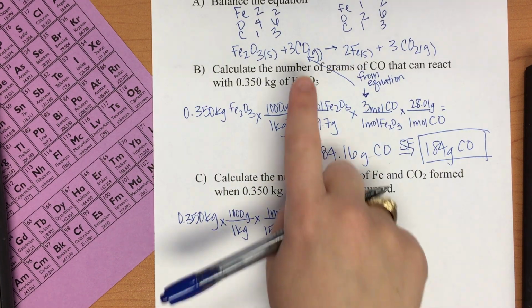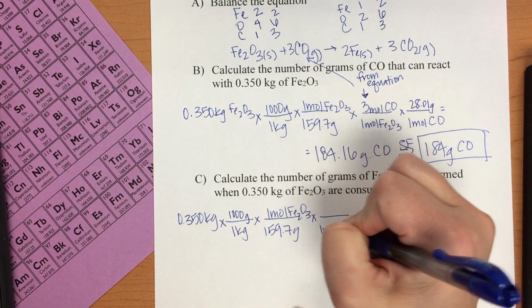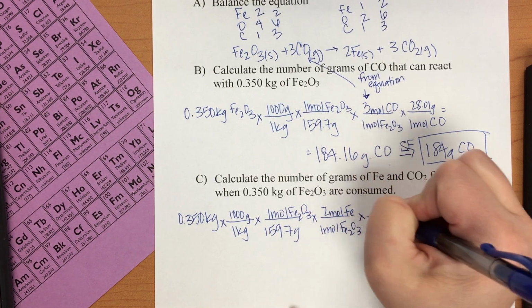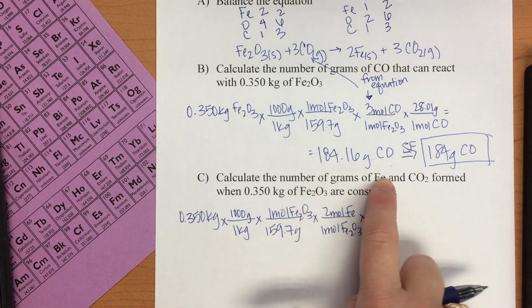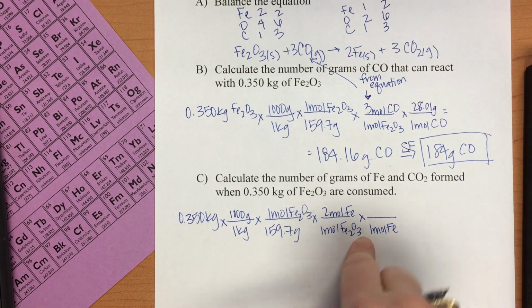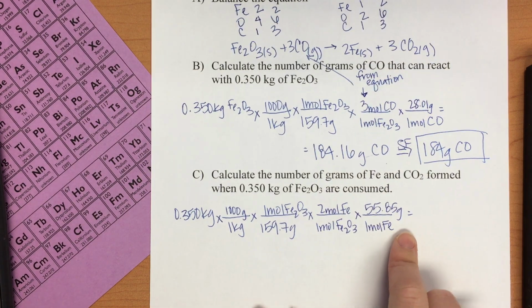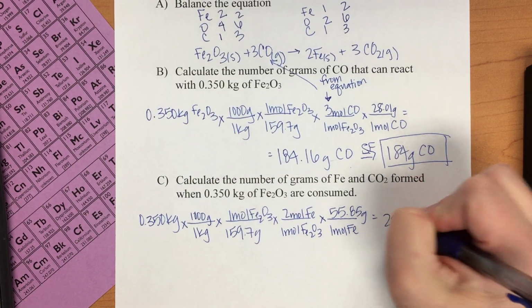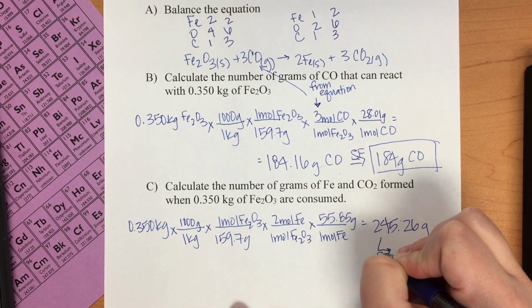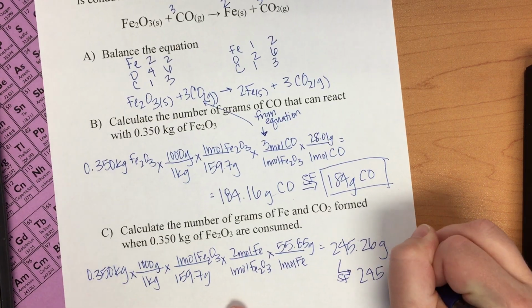Now we're going to use the molar ratios that come out of our balanced chemical equation. So for every 1 mole of Fe2O3, there are 2 moles of iron. So then we want to convert this into grams, so we get the number of grams. So in 1 mole of iron, there are 55.85 grams. So then we can plug this into our calculator and we get 245.26 grams. Using our sig figs, we get 245 grams of iron.